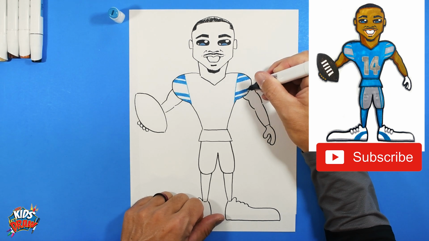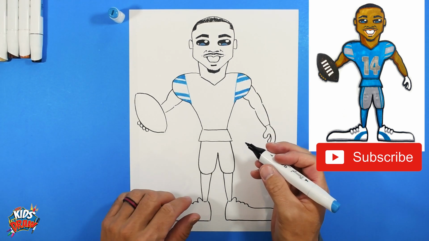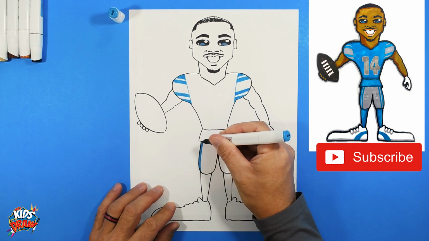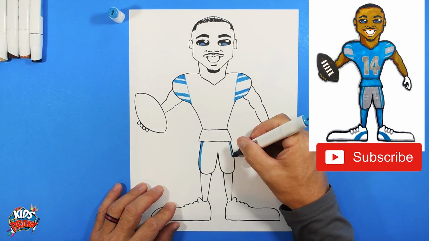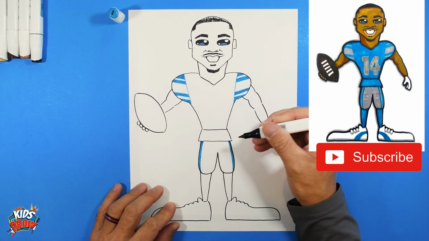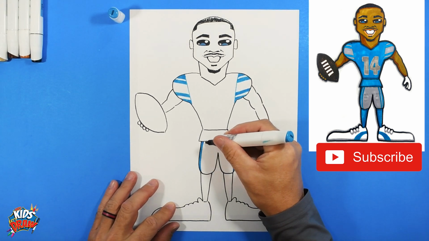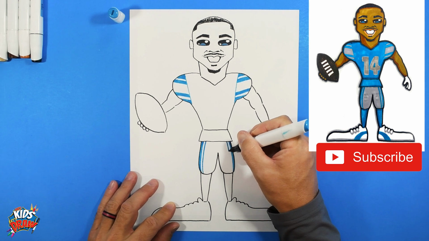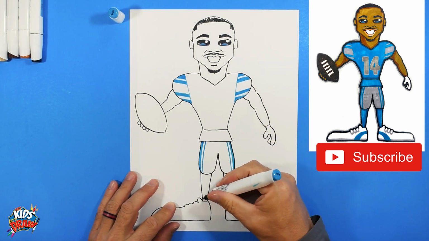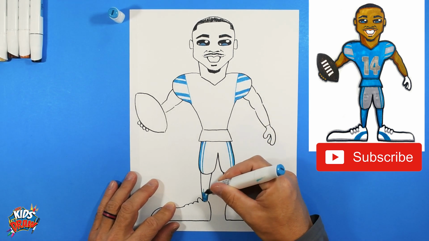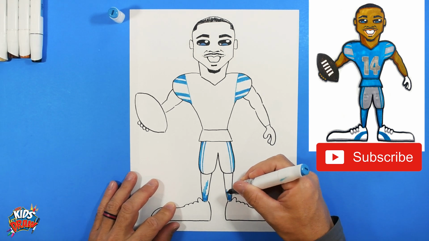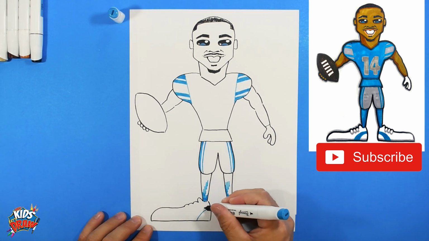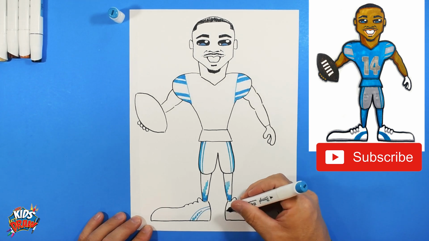And I will do quickly a stripe down the side of the leg, that'll be blue. And then one skinny stripe stays blue. Okay, we're also gonna do the socks, blue. We'll do that in fast forward. I'm just gonna scribble here so you can see what's gonna be blue. And then we'll do a blue stripe on the shoe in the fast forward.